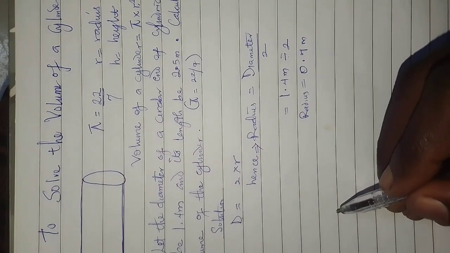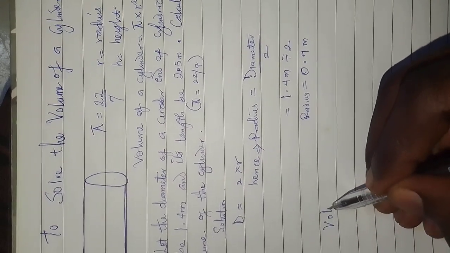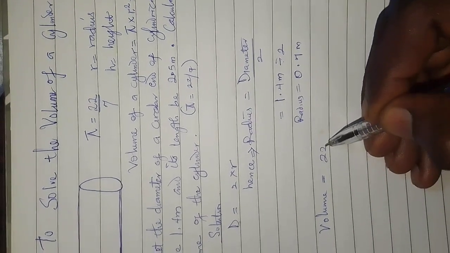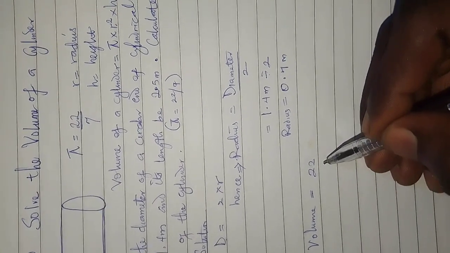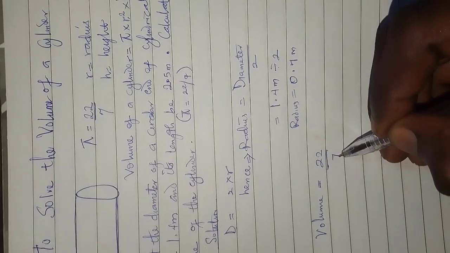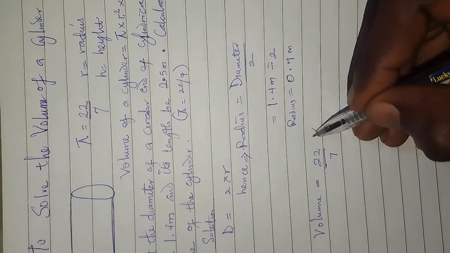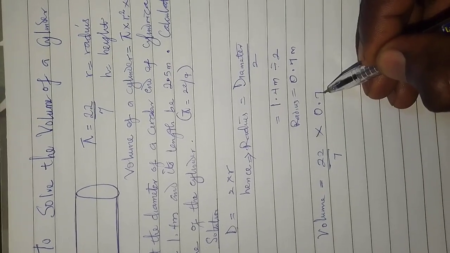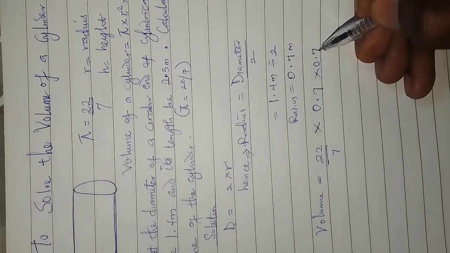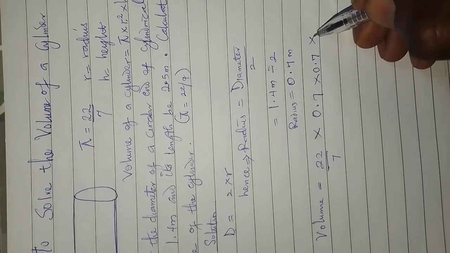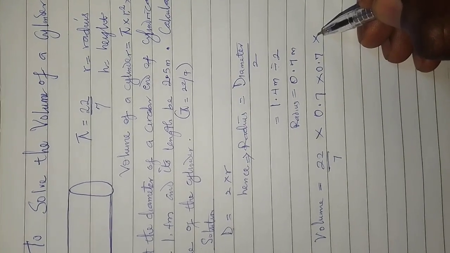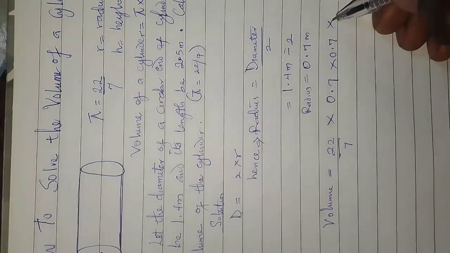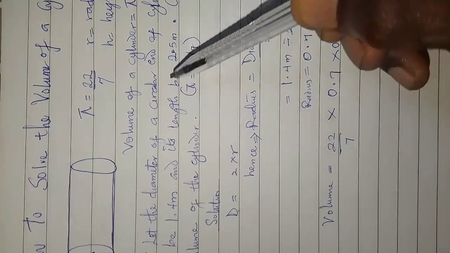Then we can say volume equals 22 over 7 multiplied by 0.7 multiplied by 0.7 multiplied by our length, which is also going to be used as the height, as the question implies.